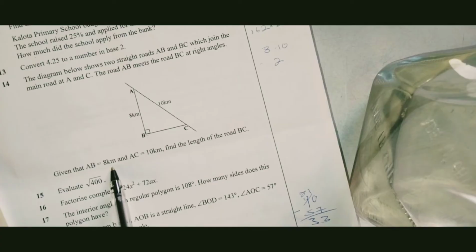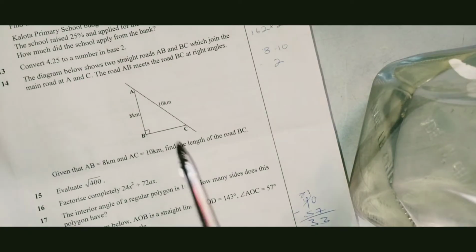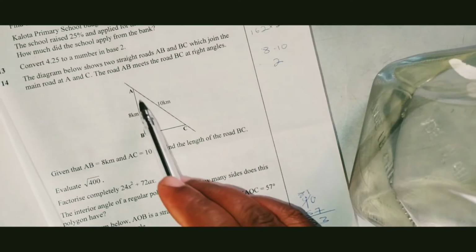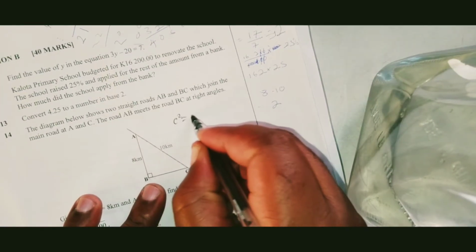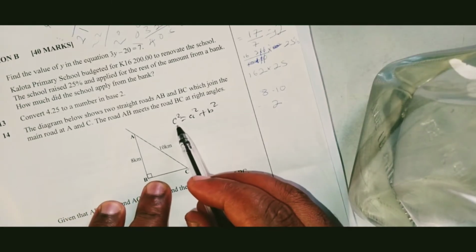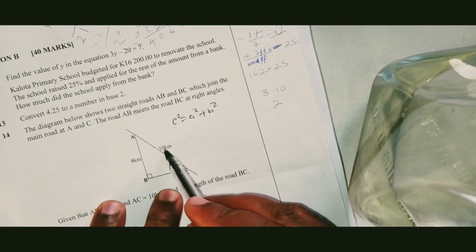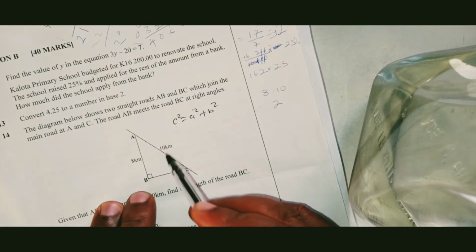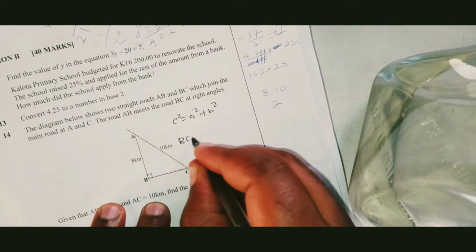Given that AB is 8 kilometers and AC is 10 kilometers, find the length of the road BC. Alright? So here, we want to find this. So what we are going to do here, we apply Pythagoras theorem, where this is our hypotenuse. In this case, our hypotenuse is this one.